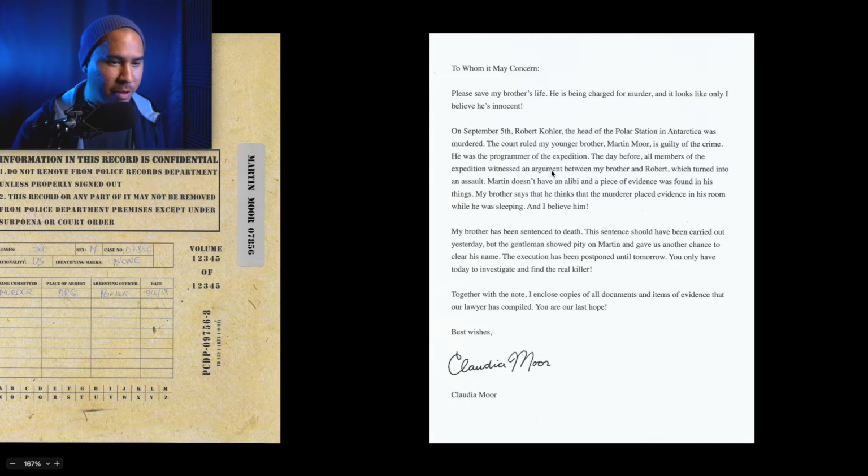He was the programmer of the expedition. The day before, all members of the expedition witnessed an argument between my brother and Robert, which turned into an assault. Martin doesn't have an alibi, and a piece of evidence was found in his things. My brother says that he thinks that the murderer placed evidence in his room while he was sleeping, and I believe him. Well, kind of biased, but we'll see.